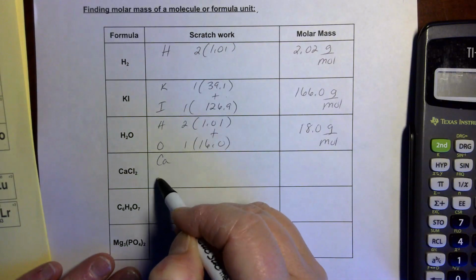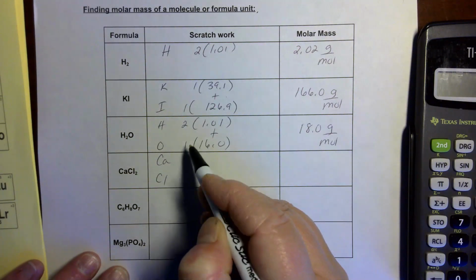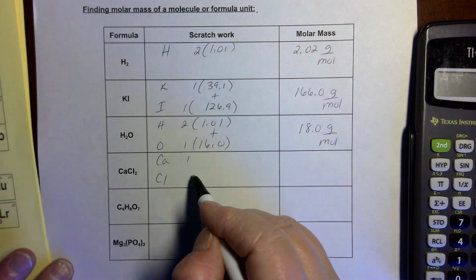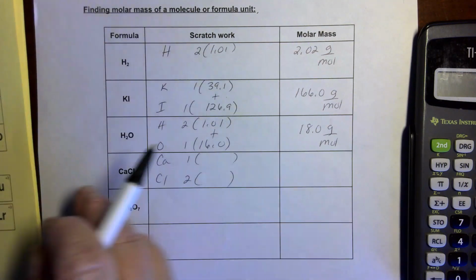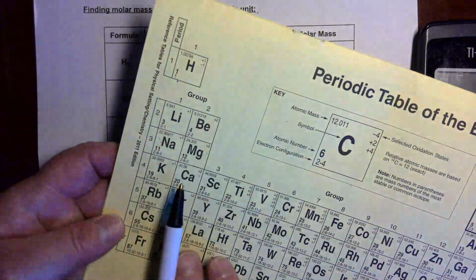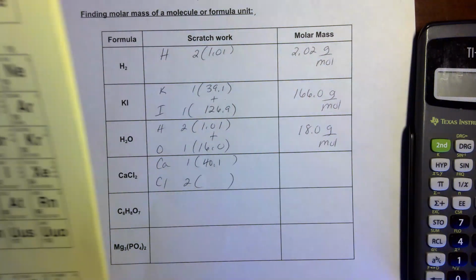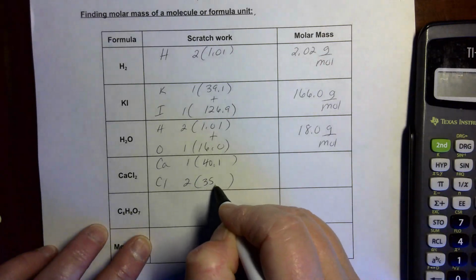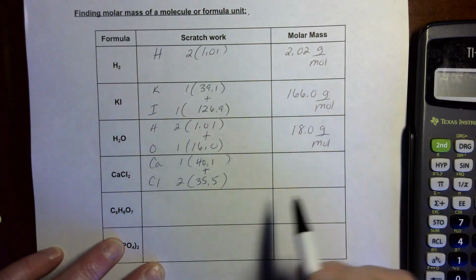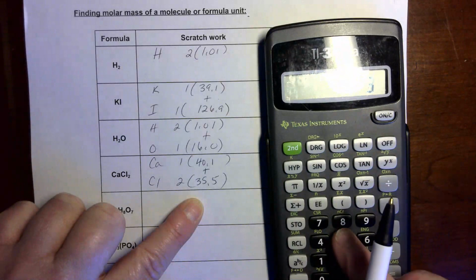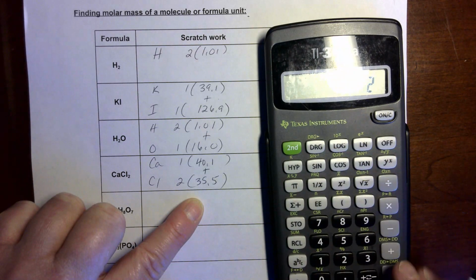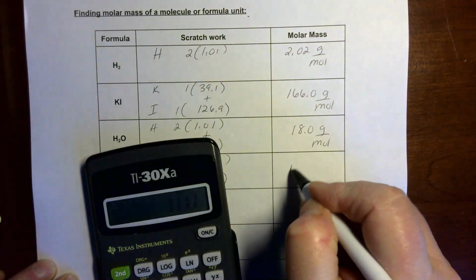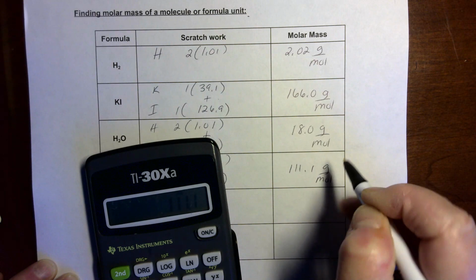Calcium chloride, we have calcium and we have chlorine. We have 1 calcium, and we have 2 chlorines. So let's go look up their molar masses. Calcium to the nearest tenth is 40.1. Chlorine to the nearest tenth is 35.5. Multiplying 35.5 times 2 plus 40.1, adding all that together, we get 111.1 grams per mole.